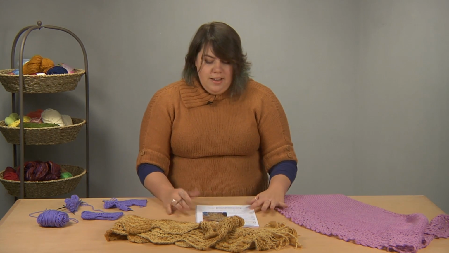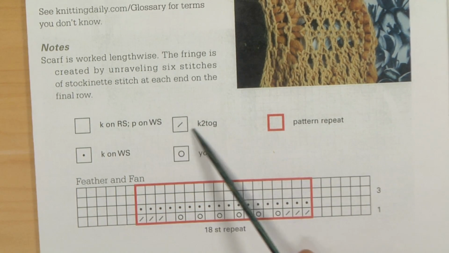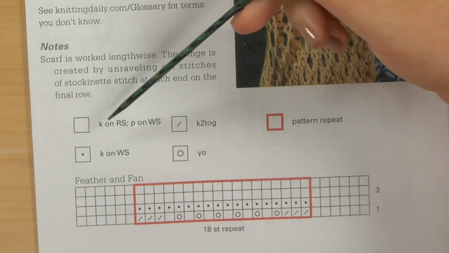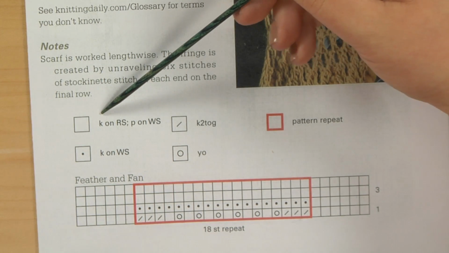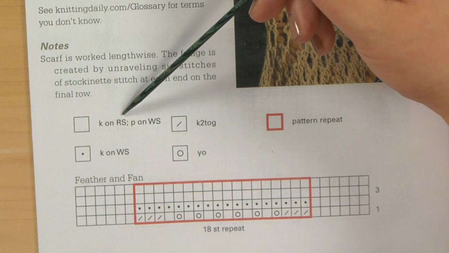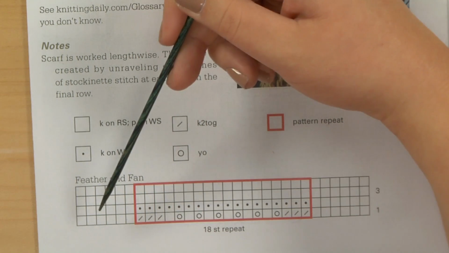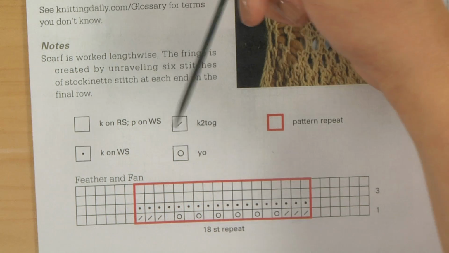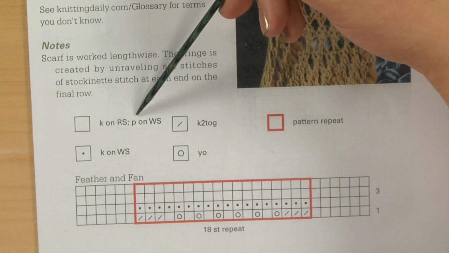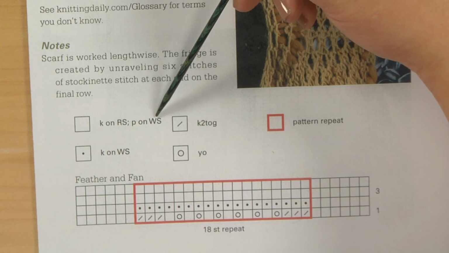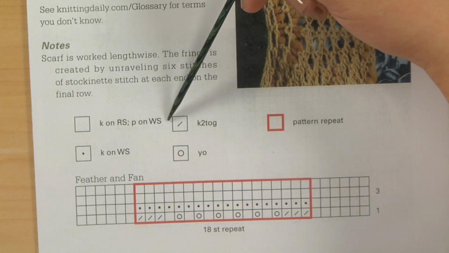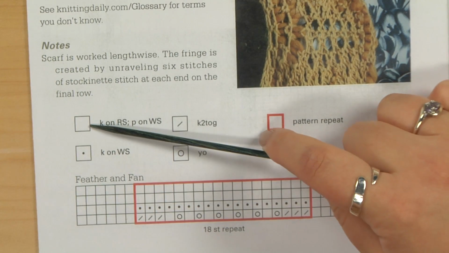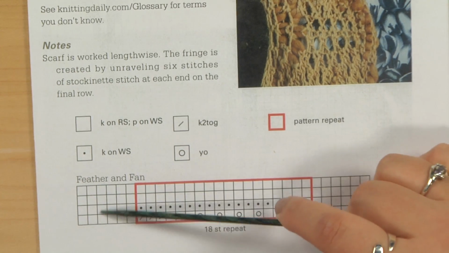The first thing to look at is the chart key, the symbols explaining what each box says on the actual chart. Here we've abbreviated the word knit with the letter K, and RS stands for right side. On the blank boxes, we're going to knit when we're on the right side of the work. We've abbreviated purl with a P, and WS stands for wrong side. When working on the wrong side, we purl the stitches that have a blank box. So this one box is telling you two bits of information depending on which side of the chart you're working on.